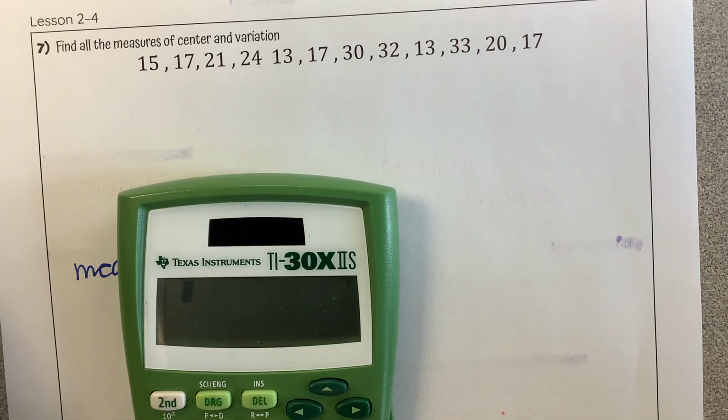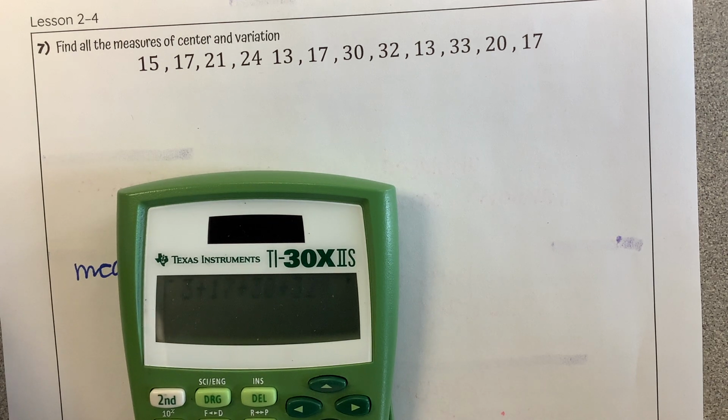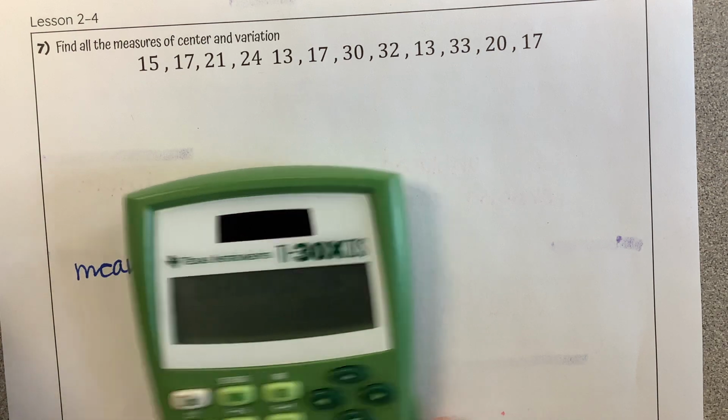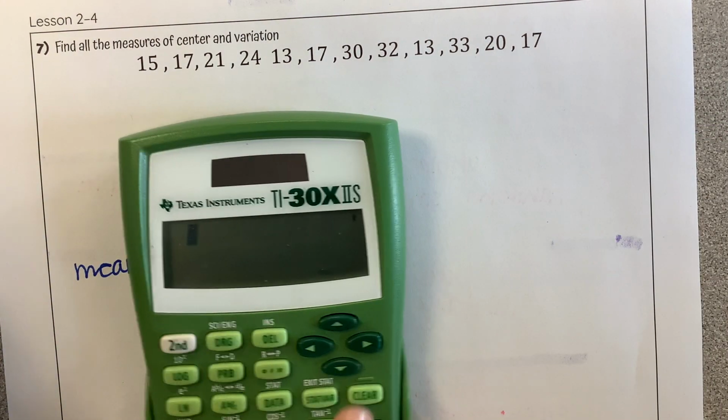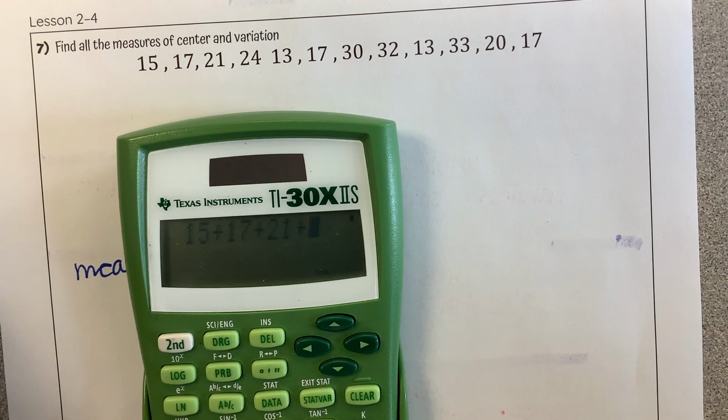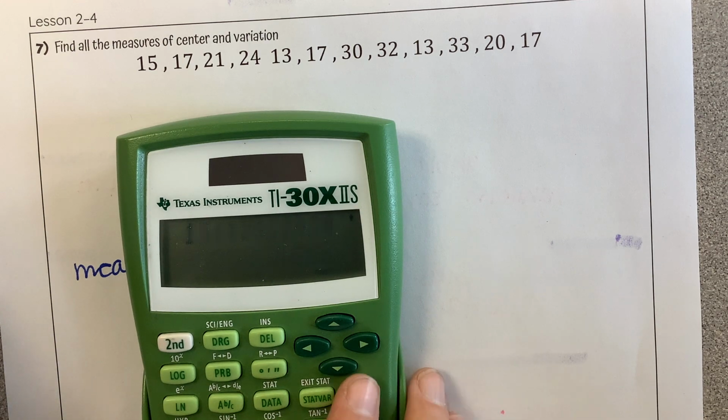I have got 15 plus 17 plus 21 plus 24 plus 13 plus 17 plus 30 plus 32 plus 13 plus 33 plus 20 plus 17. I get 252. I'm going to do this twice just to double check and make sure I didn't make a mistake. 15, 17, 21, 24, 13, 17, 30, 32, 13, 33, 20, and 17. I got the same answer.